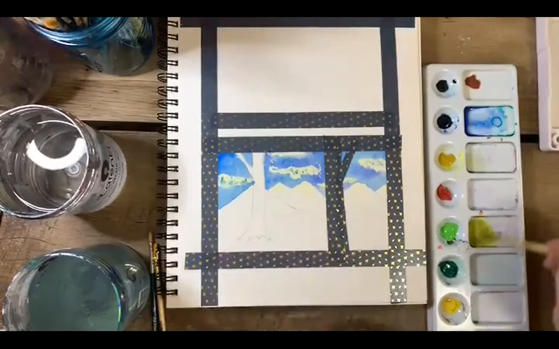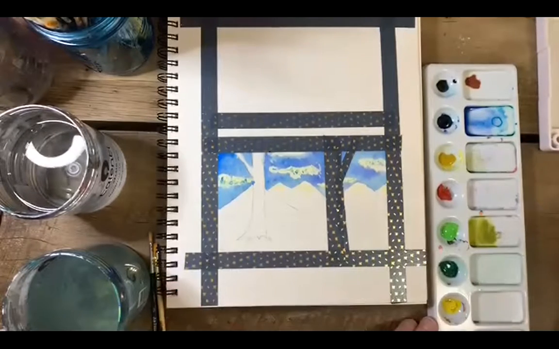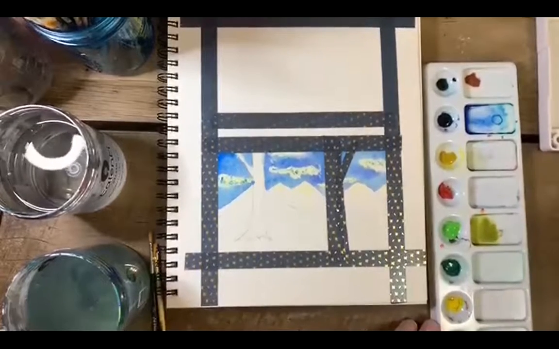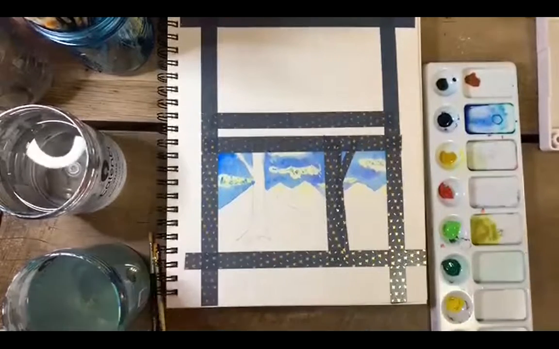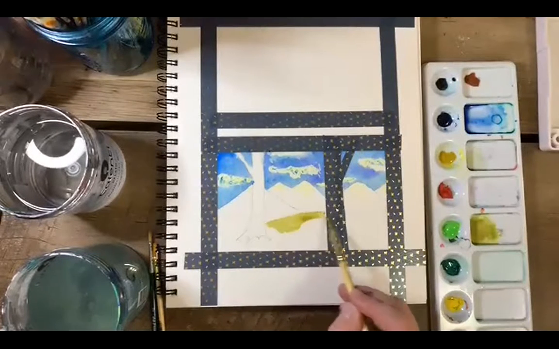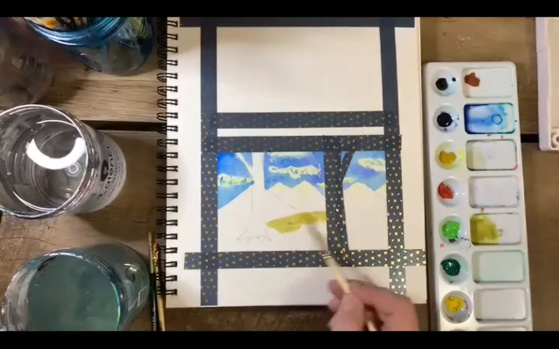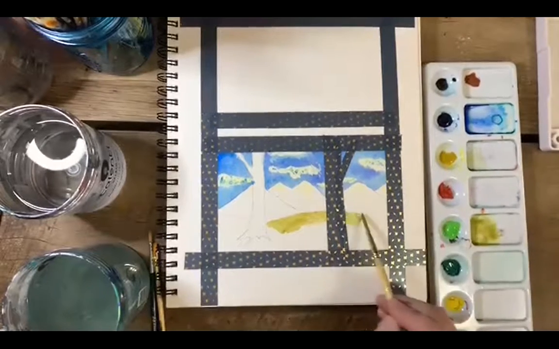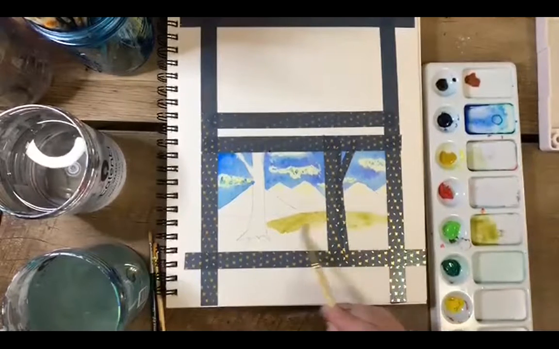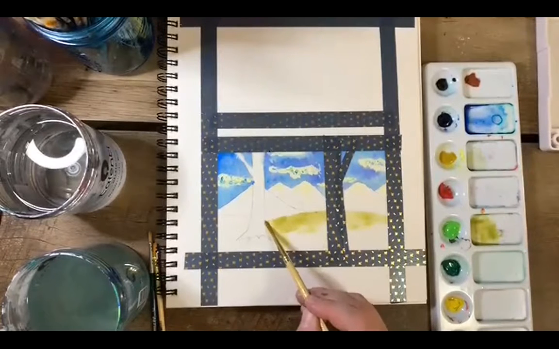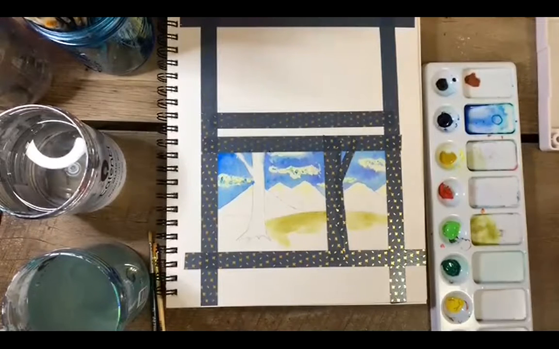I'm just going to get this initial wash in here. And again, it doesn't have to be the perfect color right away. This is maybe a nice start. I'm mixing lots of water in with it. I'm just trying to get my wash fairly even.